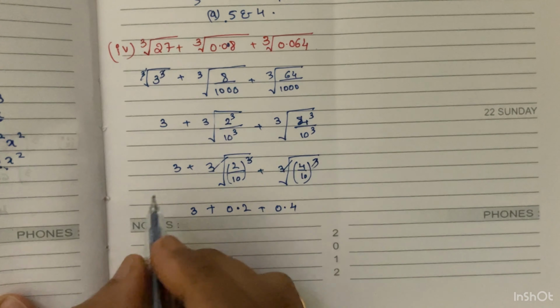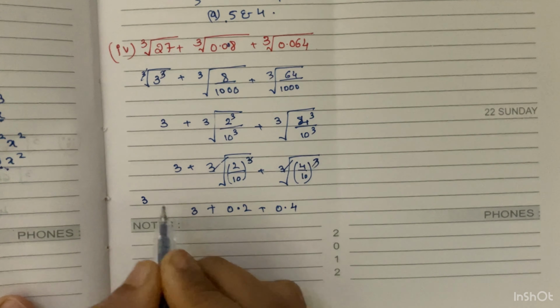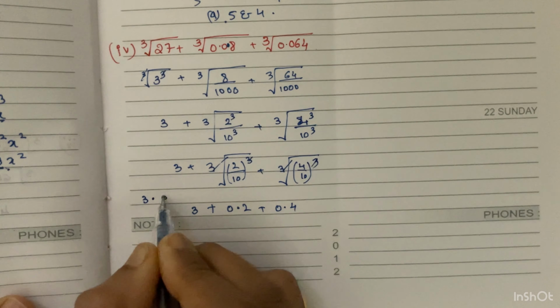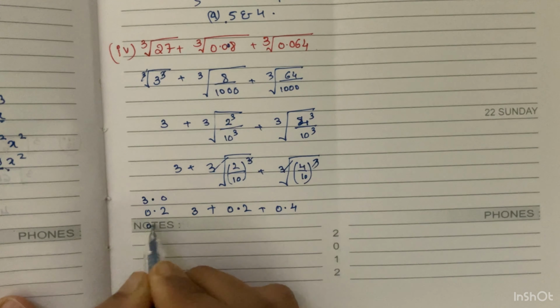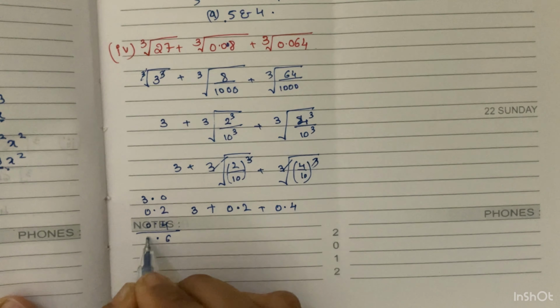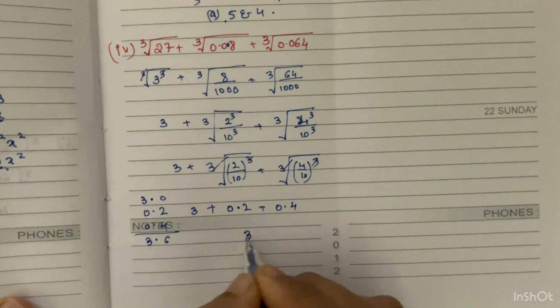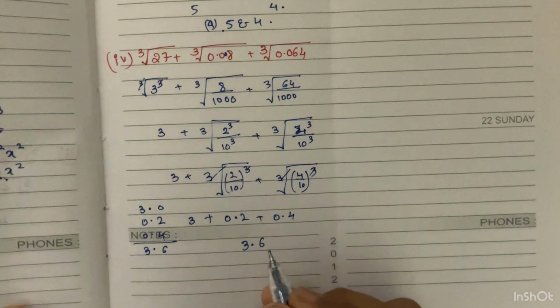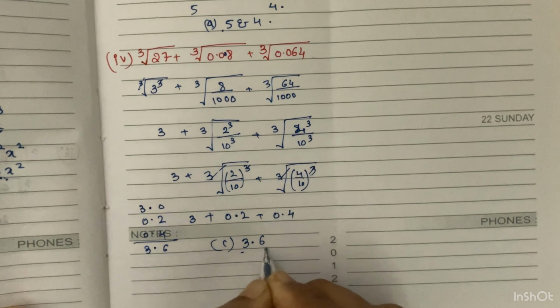Now let's do the addition here. 3, now only 3 it is, I'll just write 3.0, 0.2 and 0.4. 4 plus 2 is 6, here 0.3. So the answer we will get is 3.6. And for this, option C is the correct answer, 3.6.